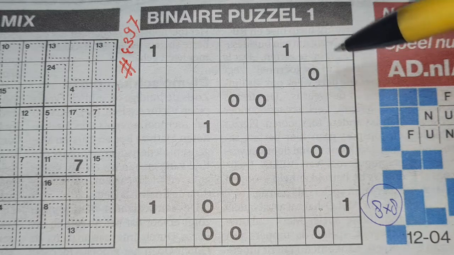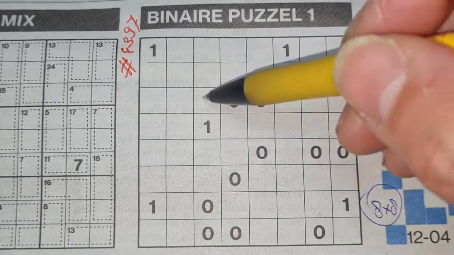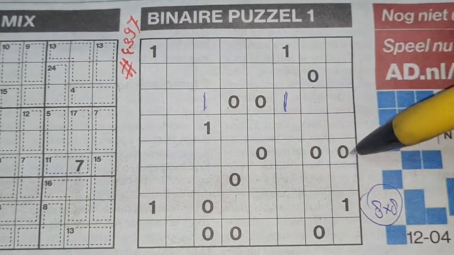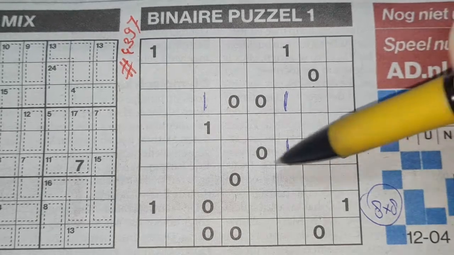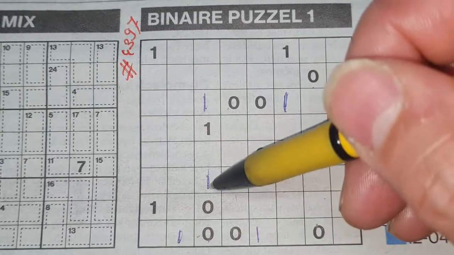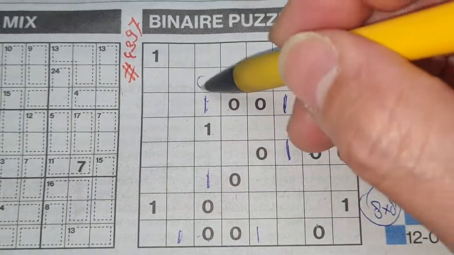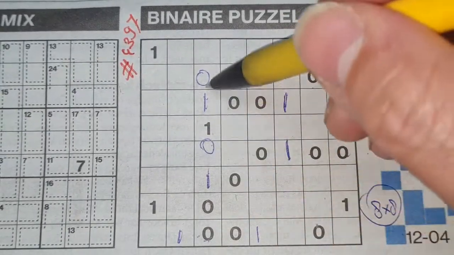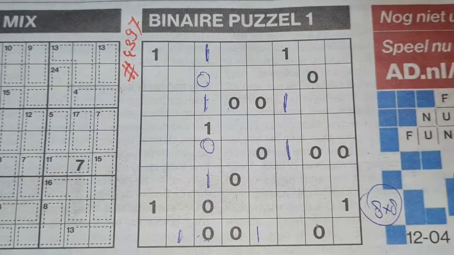Alright, so let's get started. Double O, here one, there one. Double one, here no, there no. 4 O's we have here, so the rest are ones.